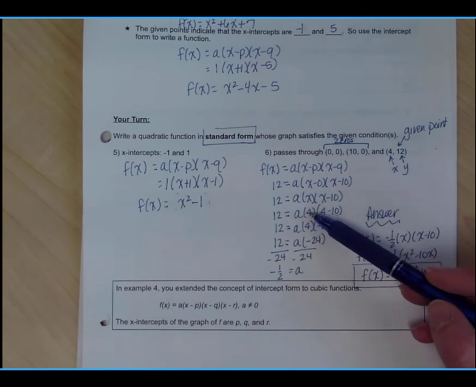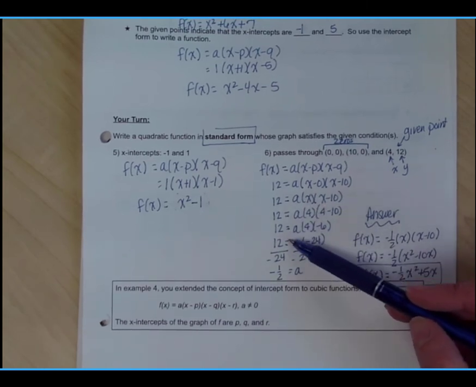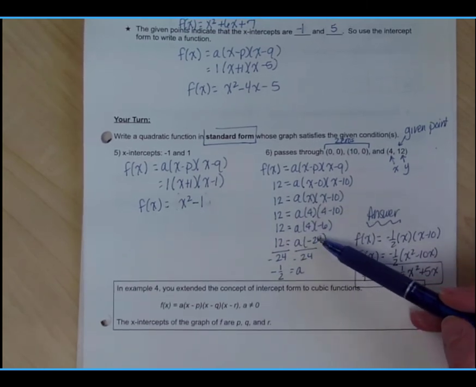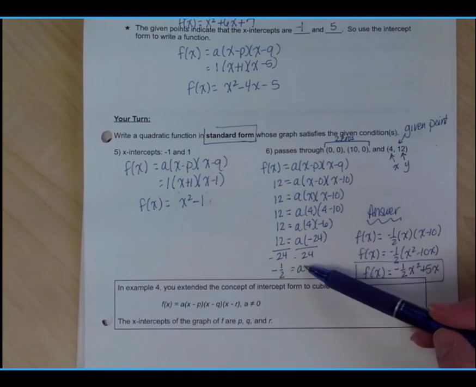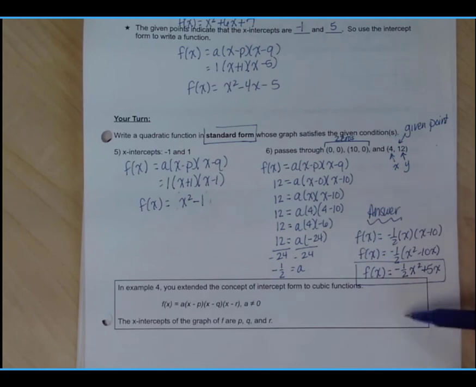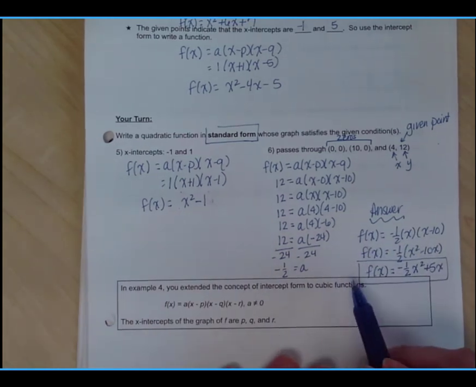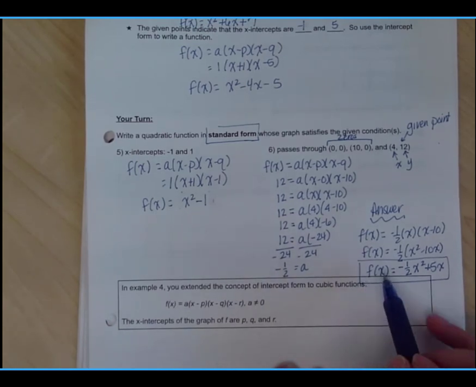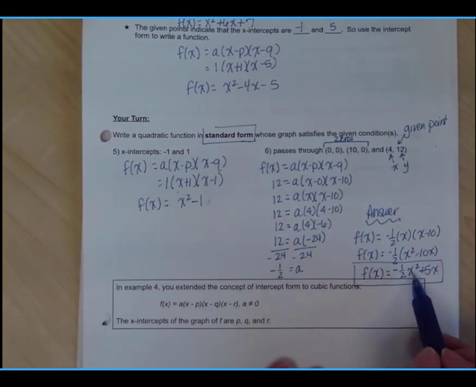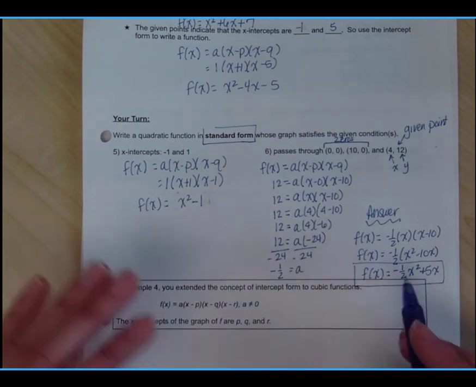We replace our x values with 4, so we have 12 equals a times negative 24, which ends up with a being negative 1/2. So now we're going to use that to fill in our answers. We have f of x equals negative 1/2 x times x minus 10 for a final answer of f of x equals negative x squared plus 5x.